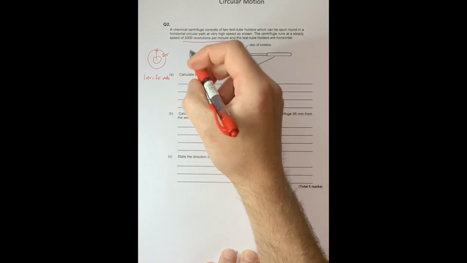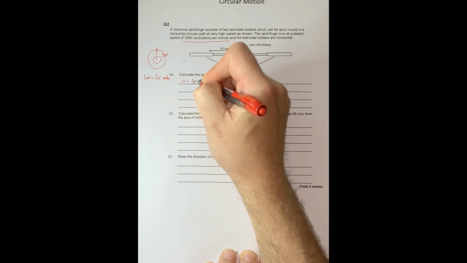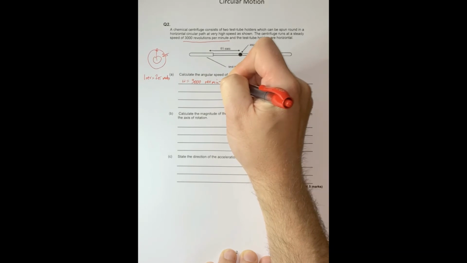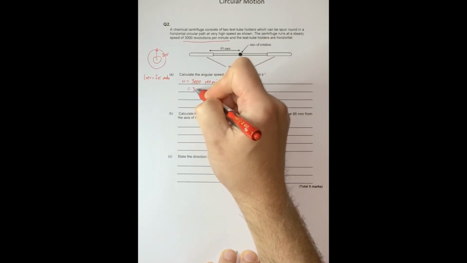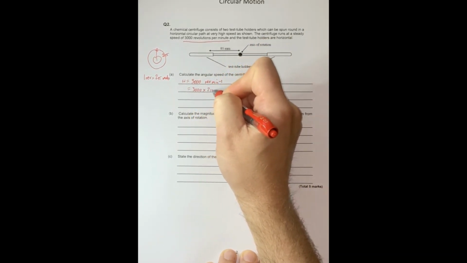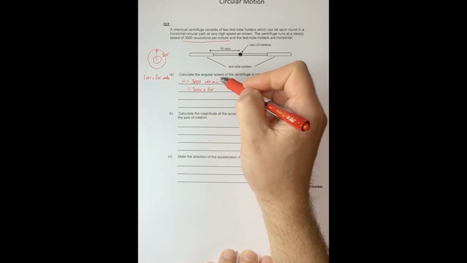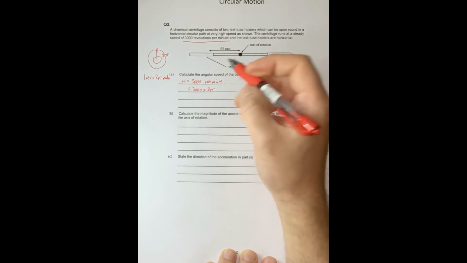Okay, so if omega is 3,000 revs per minute, then we're going to do 3,000 times 2 pi to get it into radians. And then if this is in per minute, for every minute that's 60 seconds.